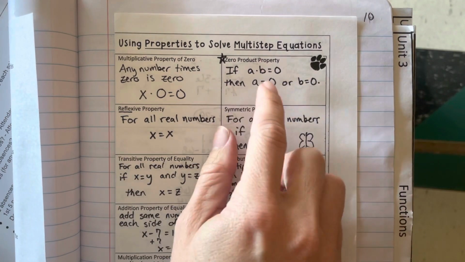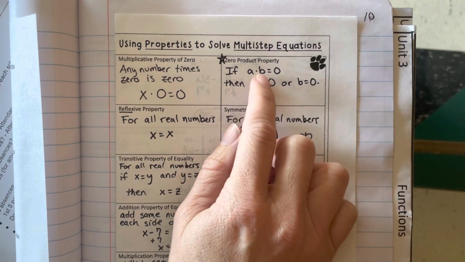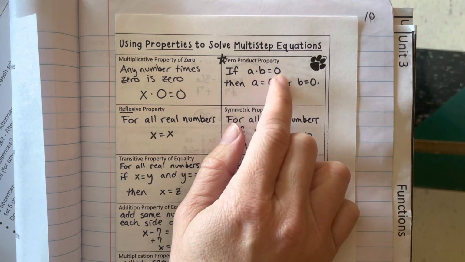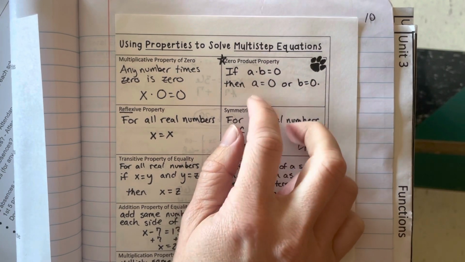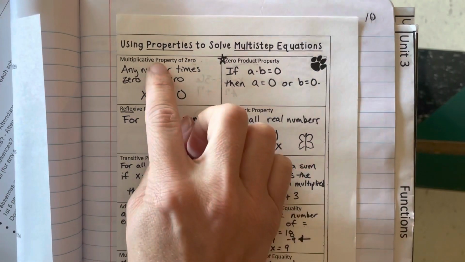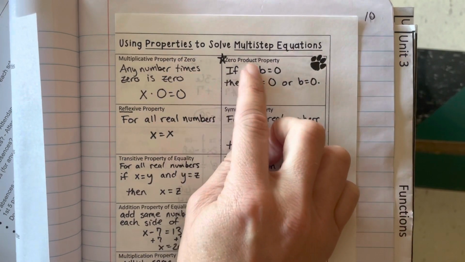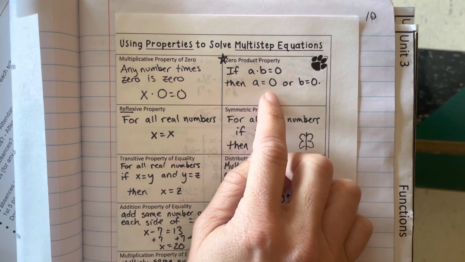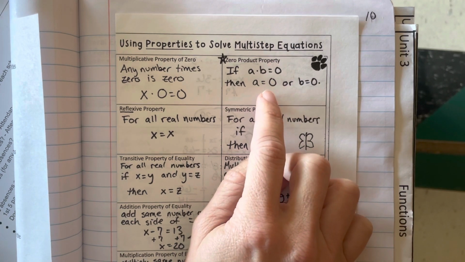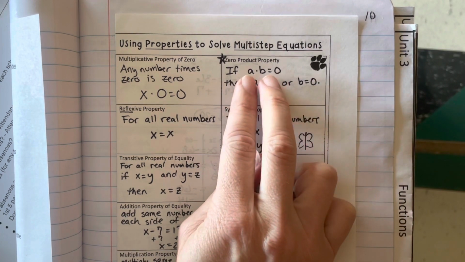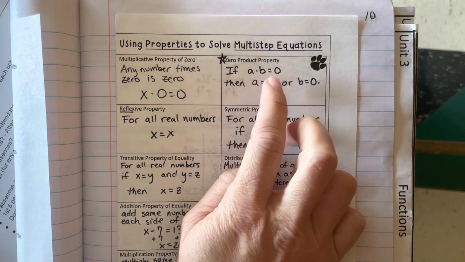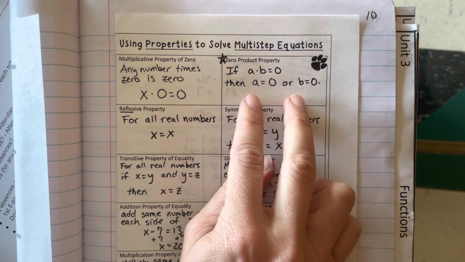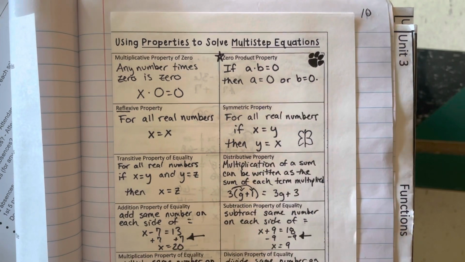The zero product property says that if two numbers are multiplied and it equals 0, then one of them had to have been 0. We're going to use this property a little bit later in the year, but it says that if I multiply two things together and the answer is 0, one of those things, either A or B, or maybe both, had to have been 0.